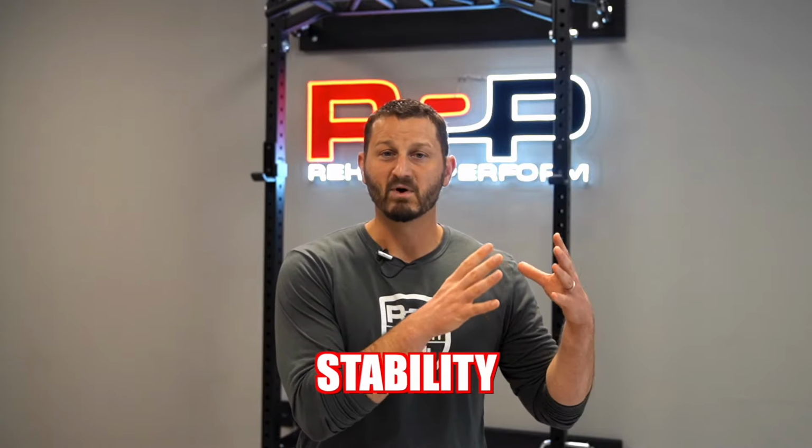You can look at shoes on a broad end of a spectrum. You can have shoes that are considered more of a stability or a motion control shoe.